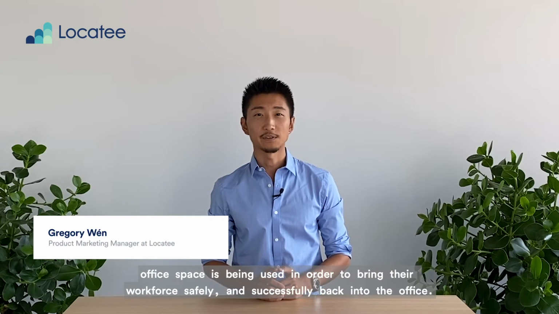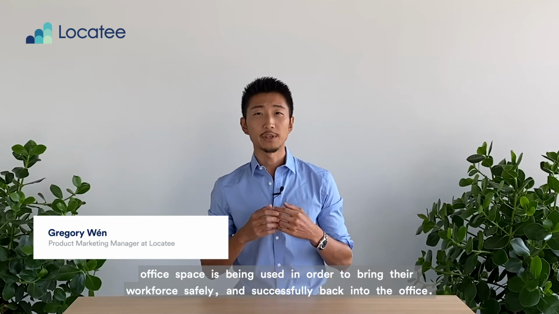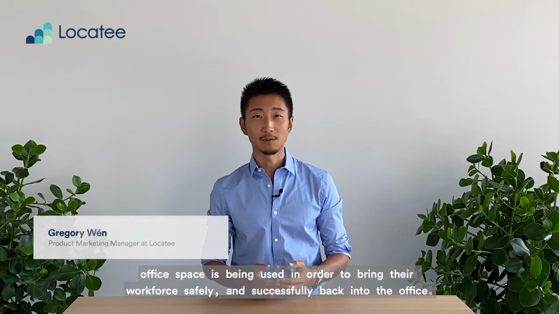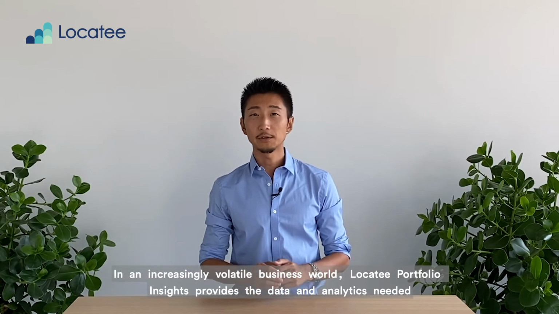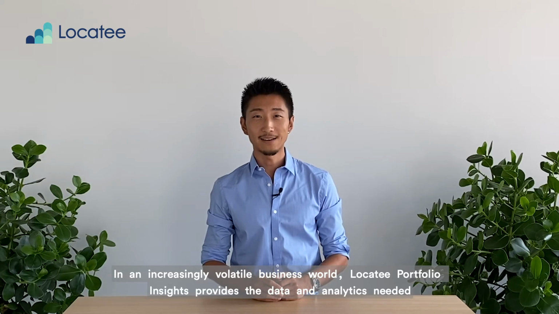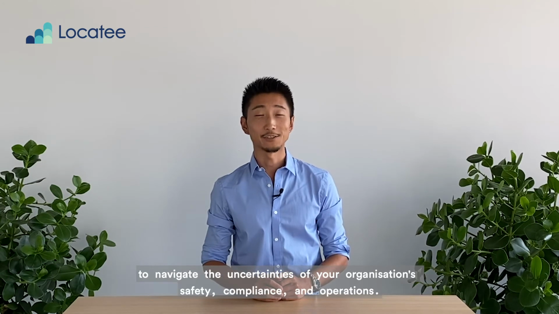More than ever before, corporate real estate leaders and workplace managers need to understand how their office space is being used in order to bring their workforce safely and successfully back into the office. In an increasingly volatile business world, Locatee Portfolio Insights provides the data and analytics needed to navigate the uncertainties of your organization's safety, compliance, and operations.